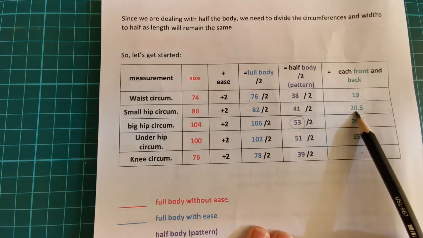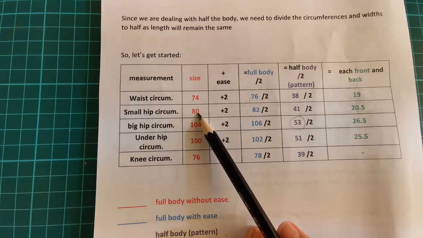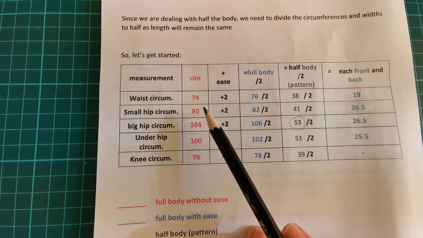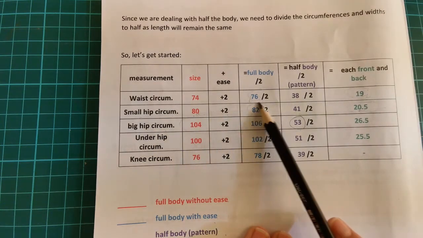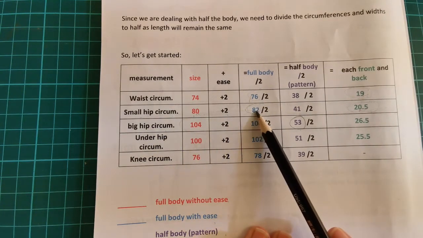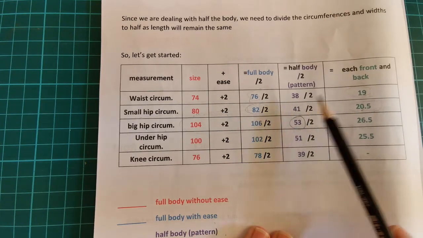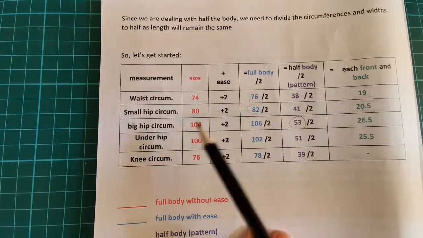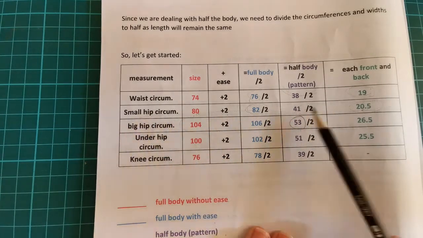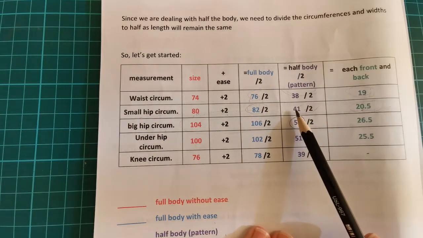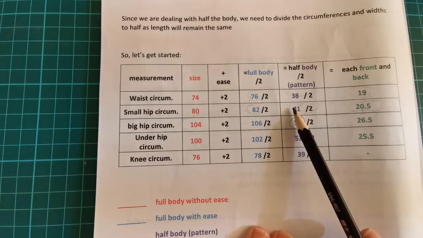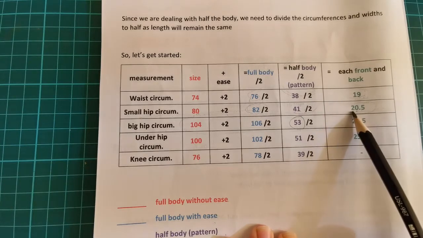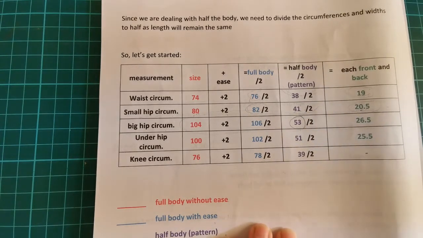How I came up with this measurement, it's simple. I took the measurement that I've taken, like small hip was measured 80, I added the ease, and it came up with this number, the total measurement with the ease. Then I divided it in half because I need to know how much goes for the full pattern. How much is the small hip circumference for the whole pattern? It should be 41 centimeters. When I divided this by 2 because I wanted to know how much would go for the front and how much would go for the back, it came to 20.5 centimeters, okay.